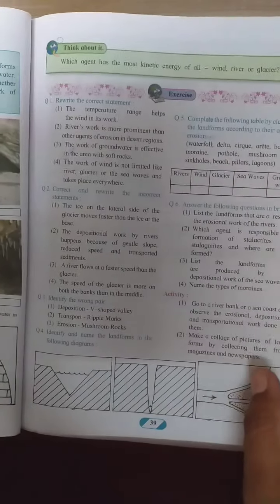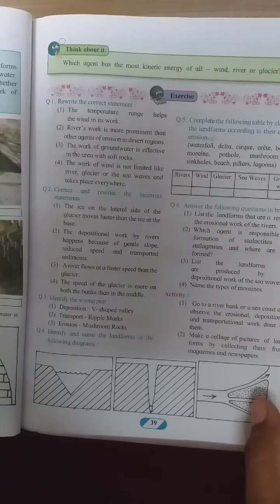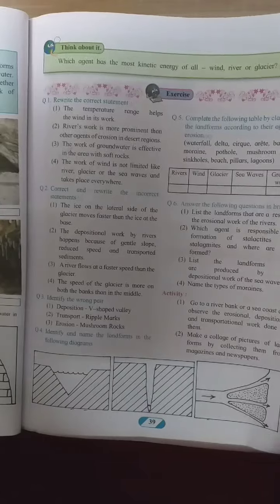Okay, and this is the lesson. You have to complete the questions and answers. We finish this lesson over here, and in the next lesson we go for precipitation. Thank you.